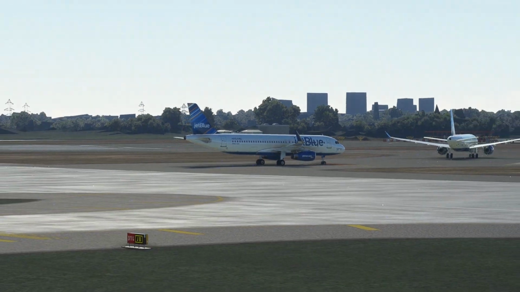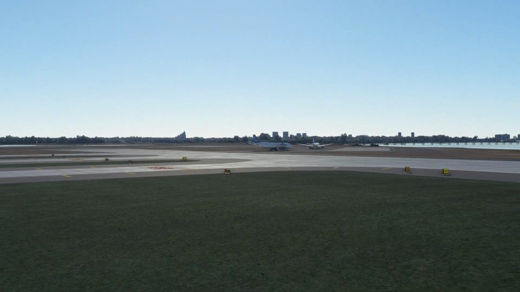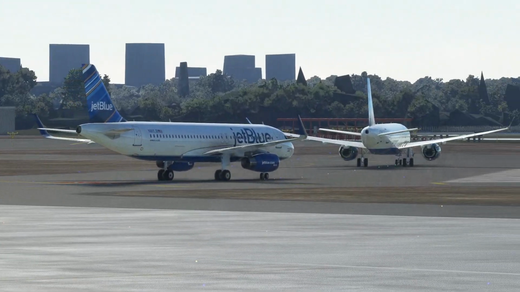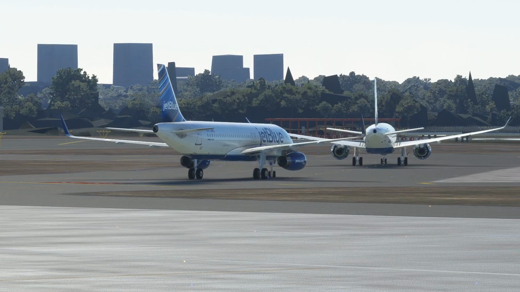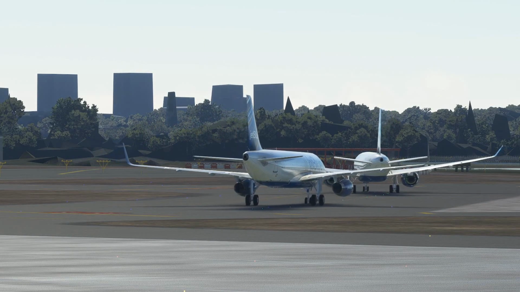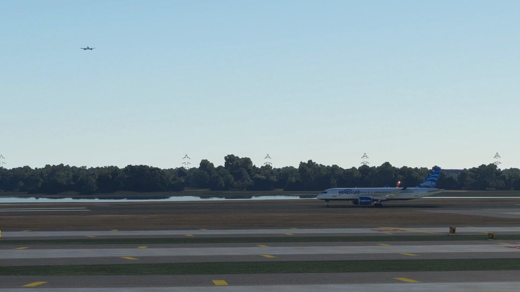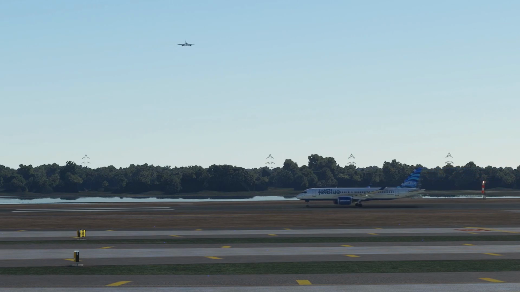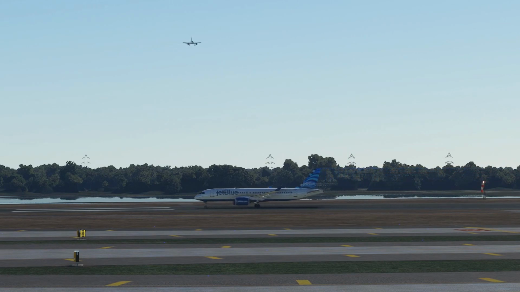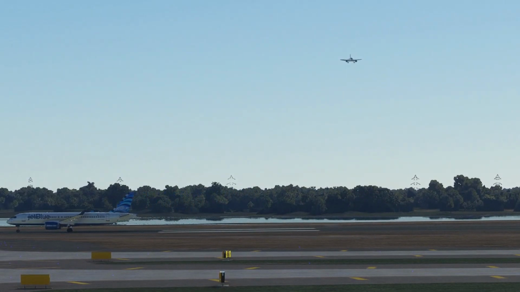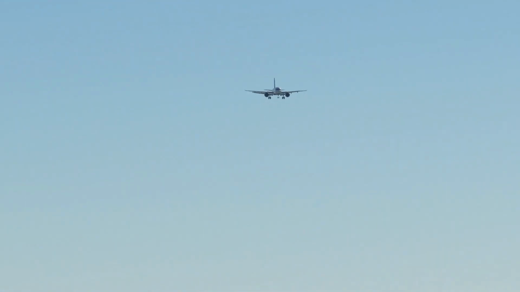All I know is that if this was real life and I'm just in this random patch of grass in the secured area of the airport, police are going to be running up to me at 200 miles an hour. I'm going to be like, hey, I'm plane spotting here. Sorry, that's enough. We'll let that guy go. We'll focus on the arrival.